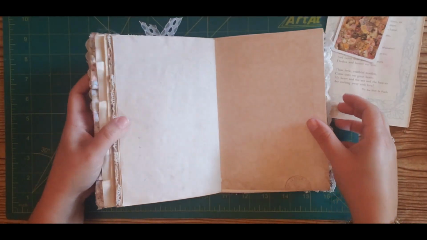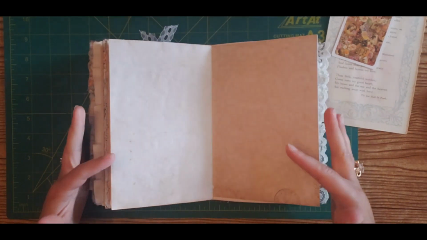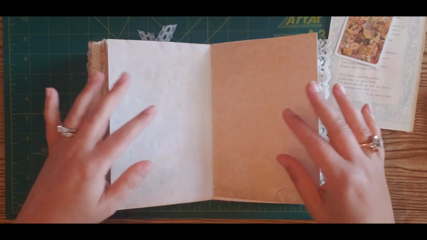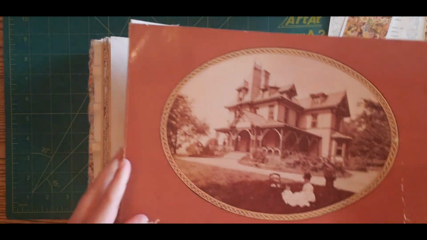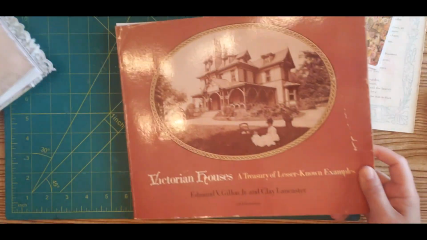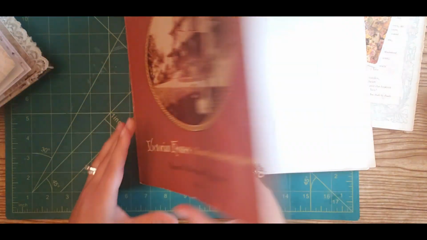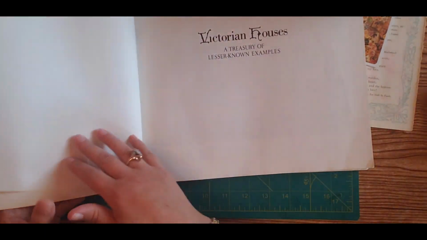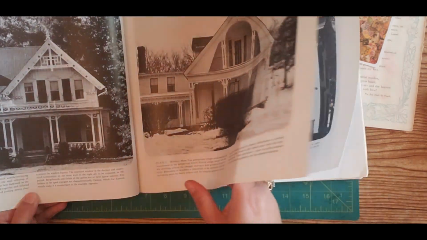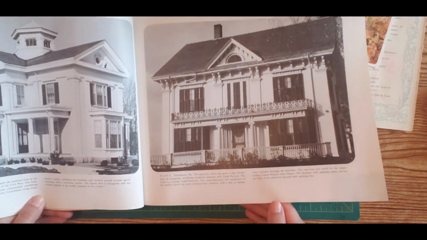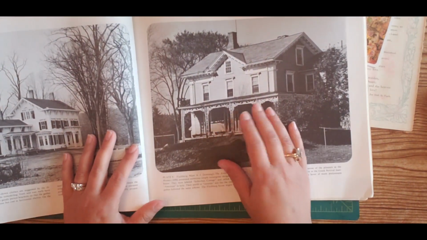So now that I chose the place in my book where I'm going to add my pop-up, I have to think of what kind of pop-up I want to add. And I think I'm going to add a Victorian mansion, a Victorian style house. I have this book here. It's Victorian Houses by Edmund V. Gillon. Basically the book contains photographs of various Victorian buildings, Victorian houses. These are pretty cool, but don't feel like you have to have this book right here.